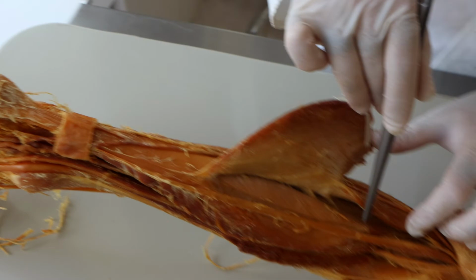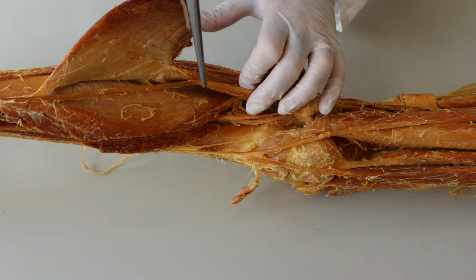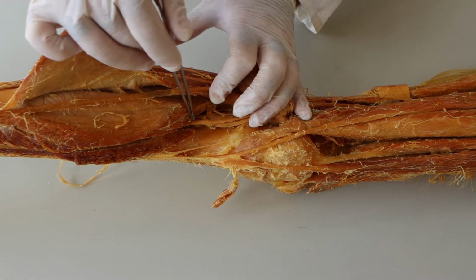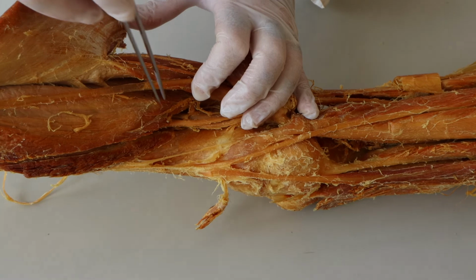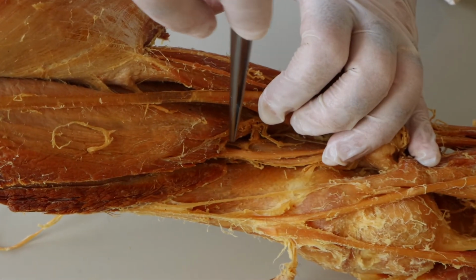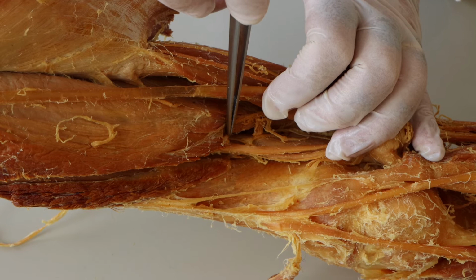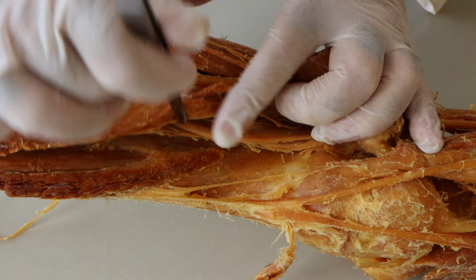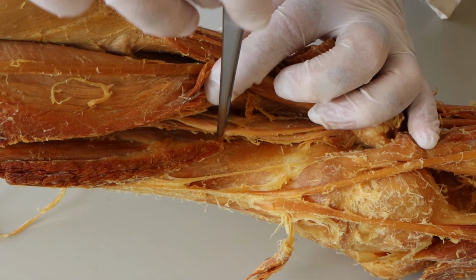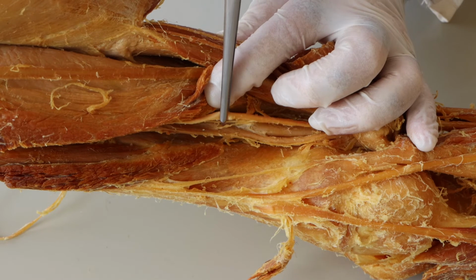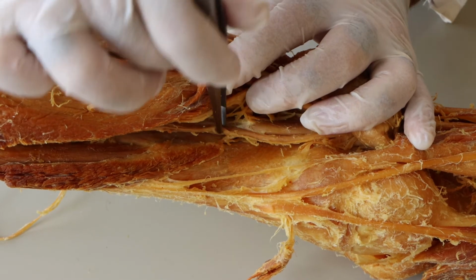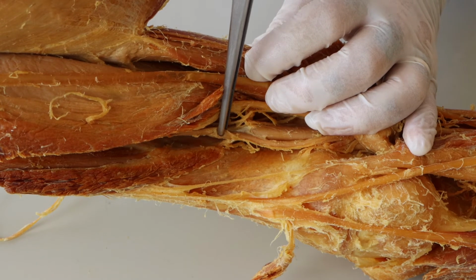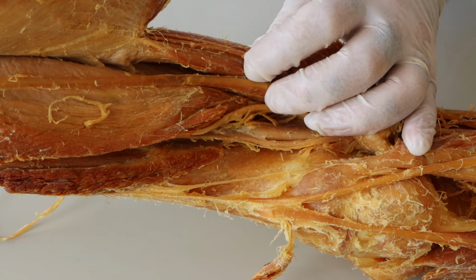Back to this region, we said that at the origin of the soleus muscle, the tendon connecting this muscle to the bone makes an arch shape, which is called arcus tendineus musculi solei, or the tendinous arch of the soleus, and through this arch pass the tibial nerve and the posterior tibial vessels, which are the posterior tibial artery and posterior tibial vein.